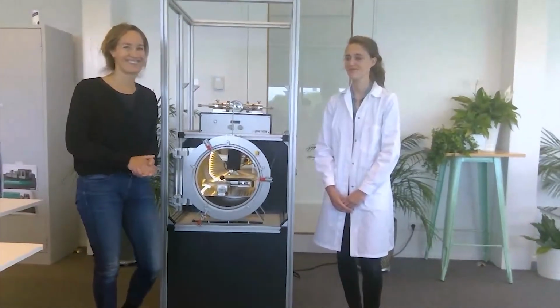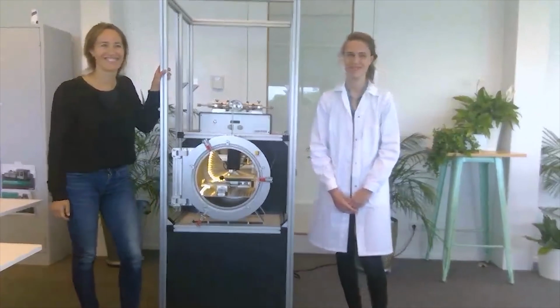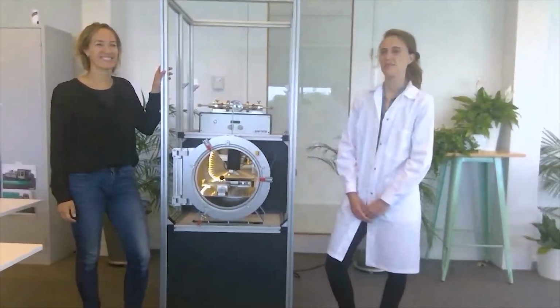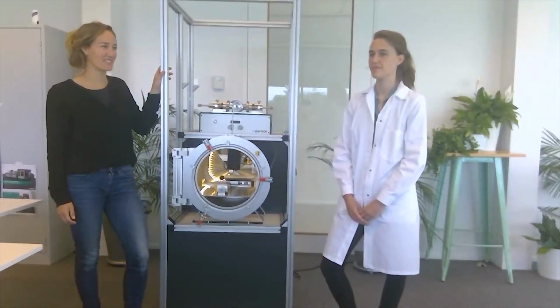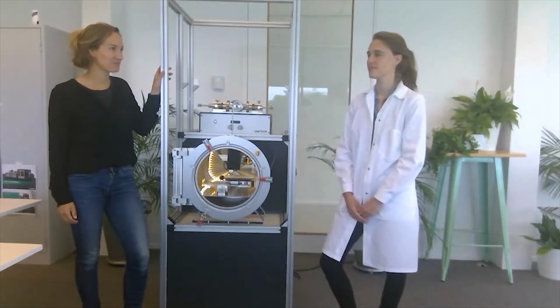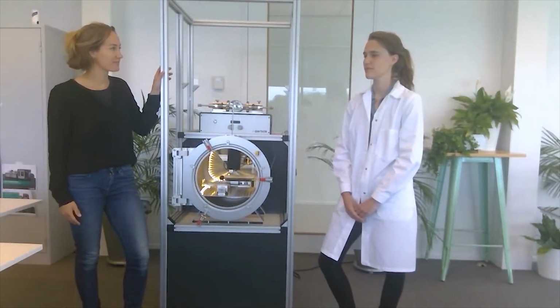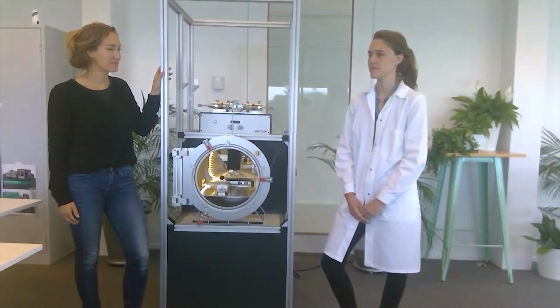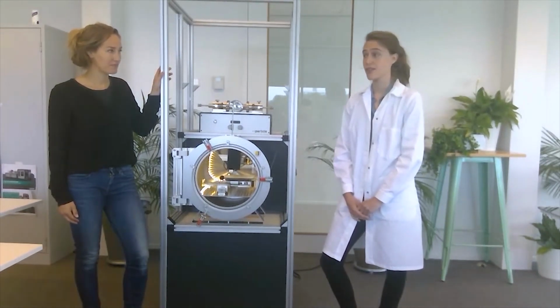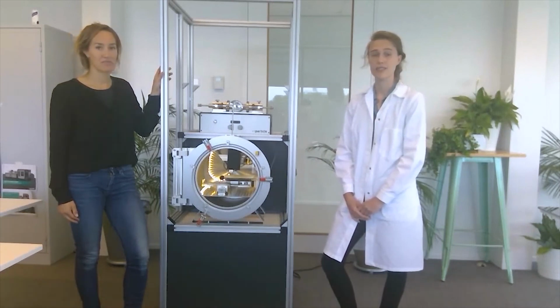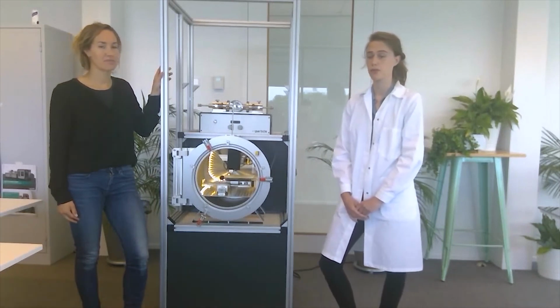For the electrodes, can we use in-house fabricated custom alloy? Yes, as long as they are conductive, then that should be possible.